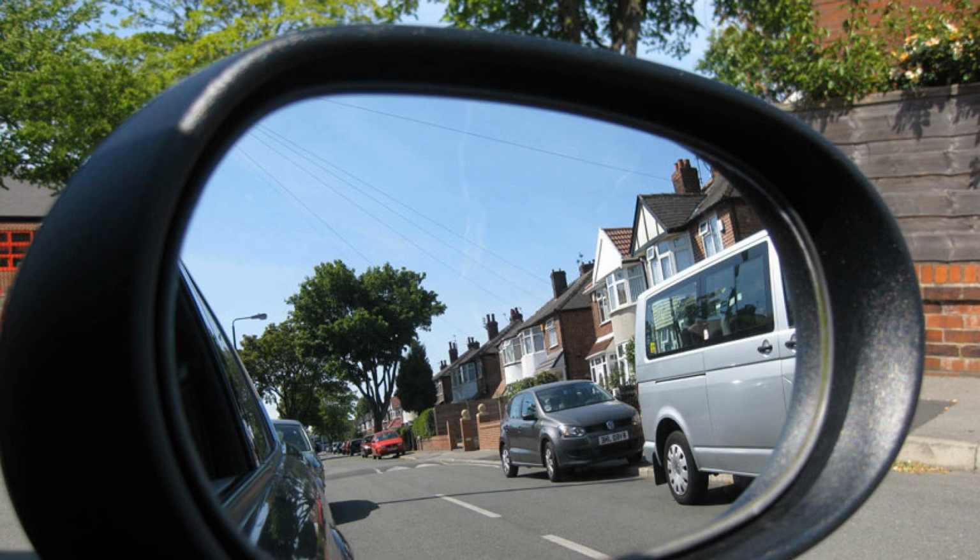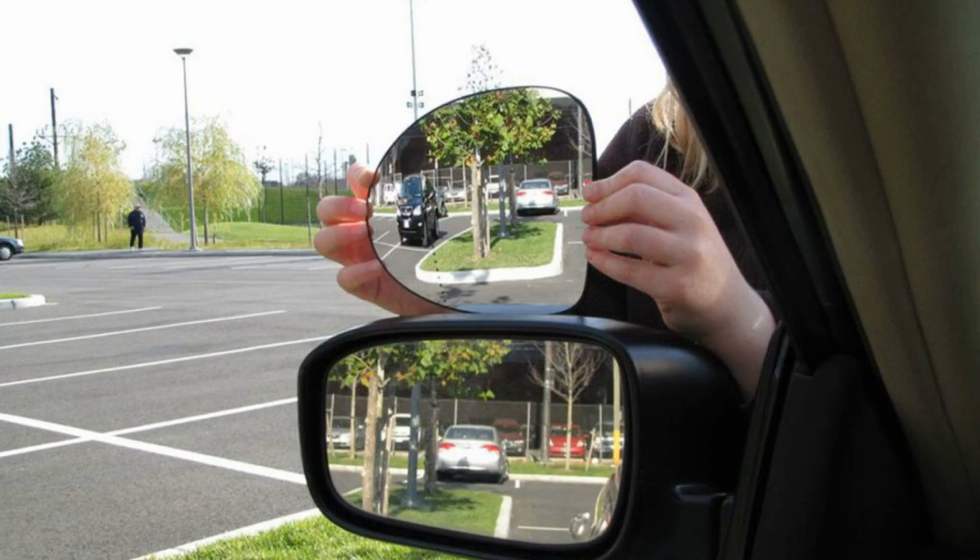Today we are going to talk about how to properly adjust the mirrors in the car. This information will be especially useful for novice motorists. But it won't hurt experienced drivers to refresh their knowledge and check the correct location of reflective structures on the car. Types of car mirrors.